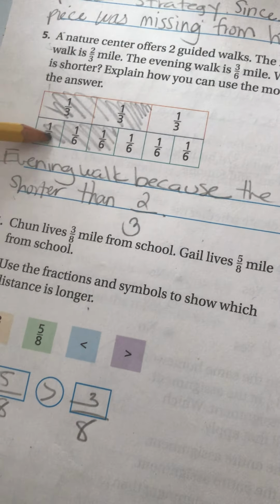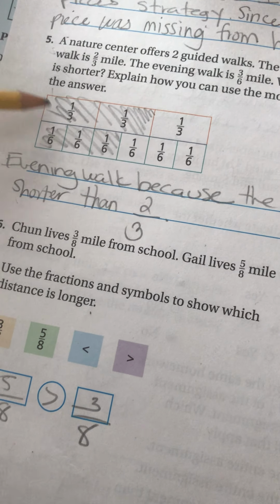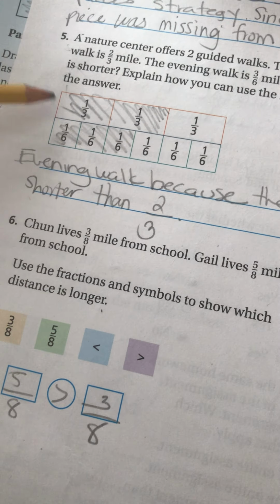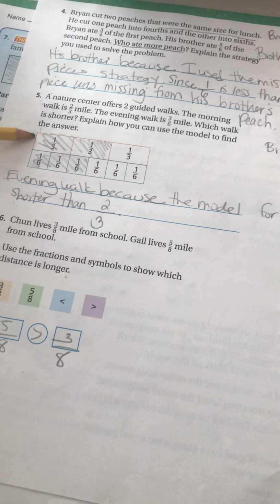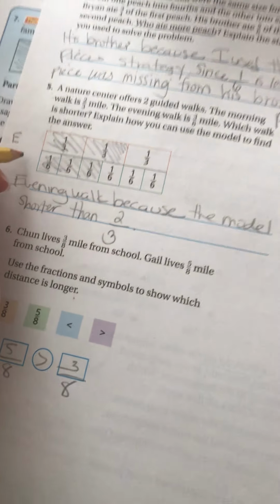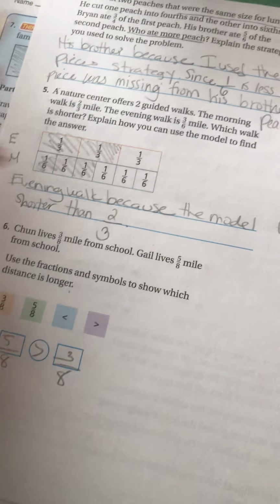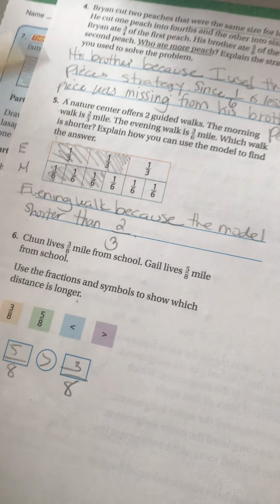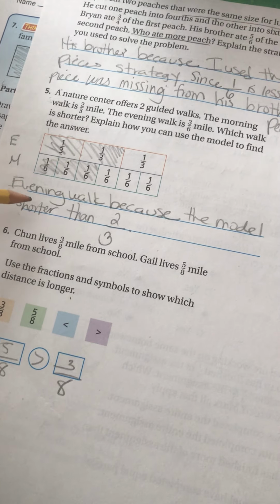And just by looking at this, I can tell that more was walked for this fraction. So I said the evening walk, right? Because the evening walk was this one. And this was the morning walk, which says it in the word problem. So the evening walk, because the model for 3/6 is shorter than 2/3.